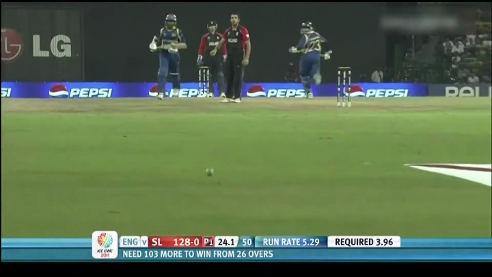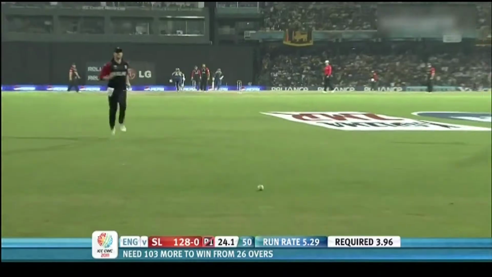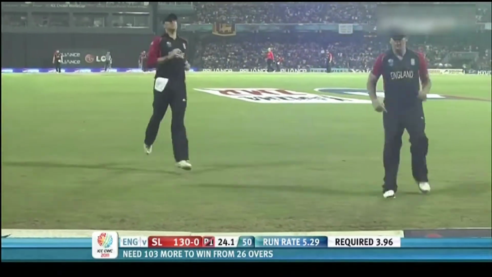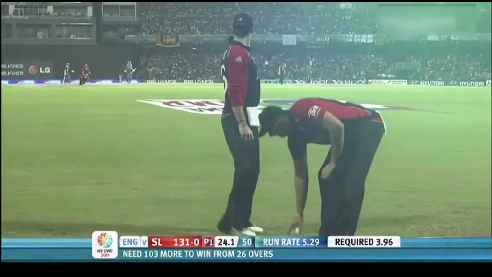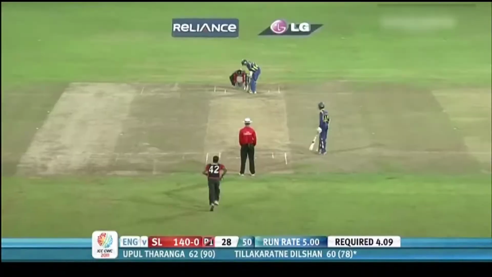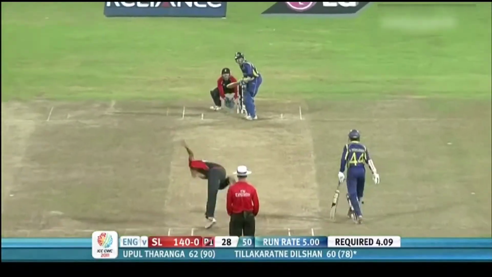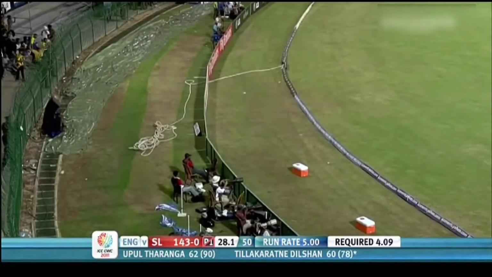Might have been an attempted slower ball. It ended up a low full toss. Been whacked away for 4. Sure, it's no ball. And over. Just a few half chances flying around. There's another one. No, it goes over mid-off. He's hit that one well, Dilshan. That will release the pressure of the last 10 minutes or so.